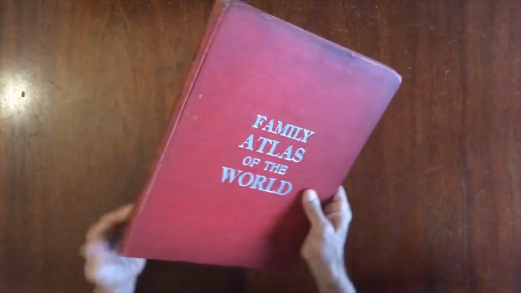And that is how this atlas survives and what's inside of it.